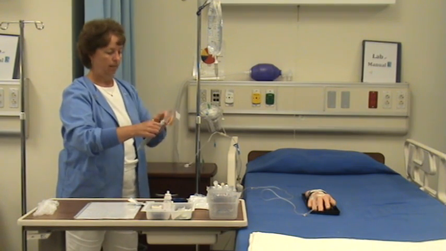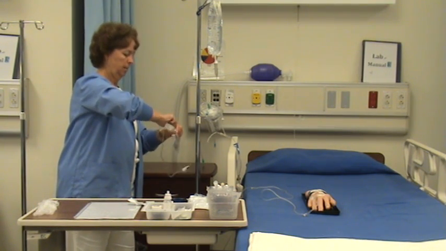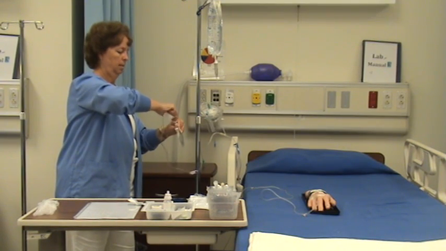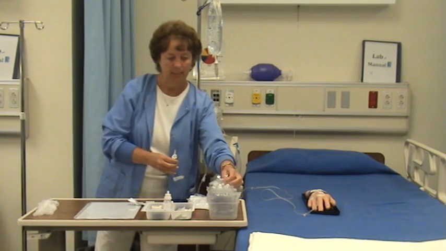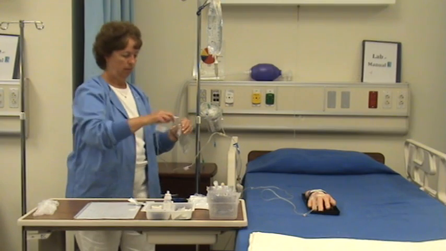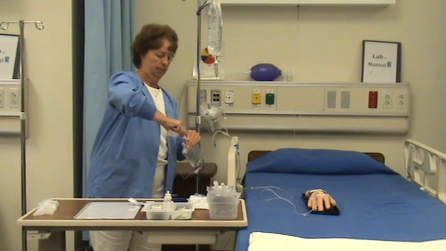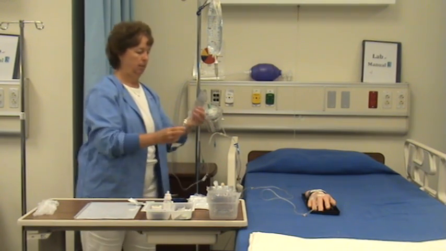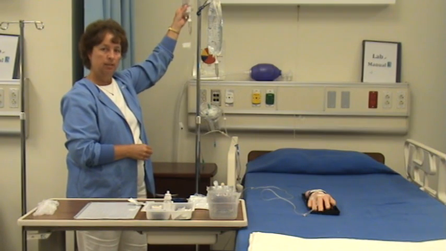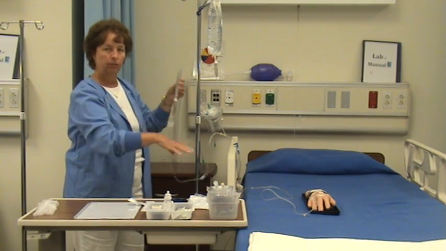Now that I've done that, I'm going to take this off. And then hang my next antibiotic. And start the process over again. That's called back flushing.